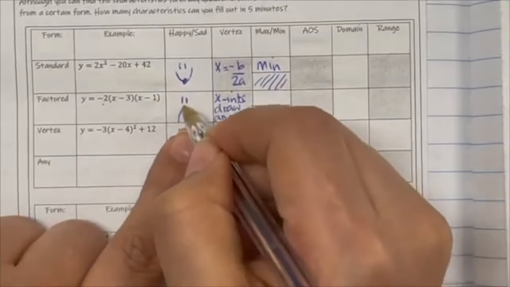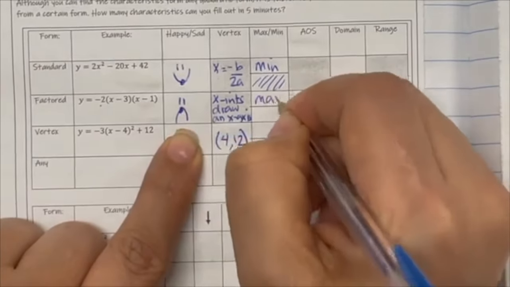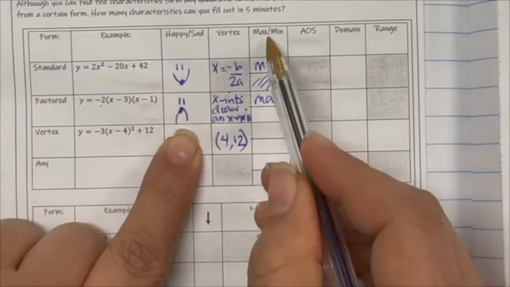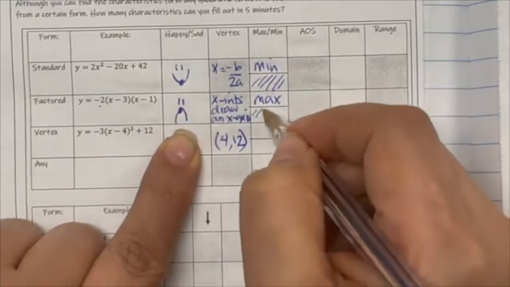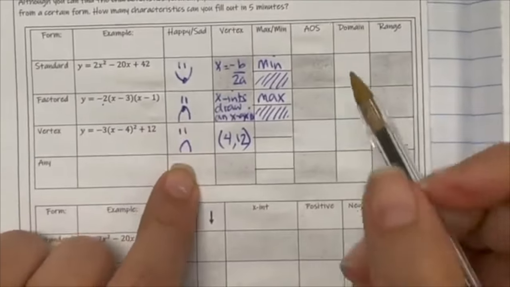All right, looking at the sad face, this is a maximum. It's right at the top, so this is a maximum. Can I see what that vertex is to see what the maximum is? Not at all. So I'm going to go ahead and shade that out. So this is just what can I get really quickly from the different forms.